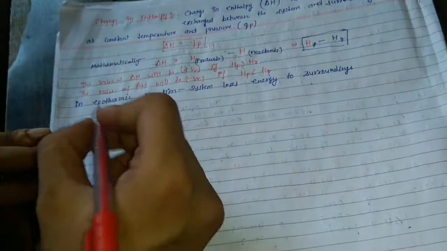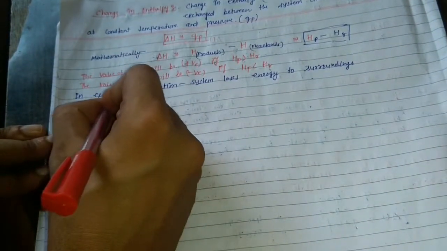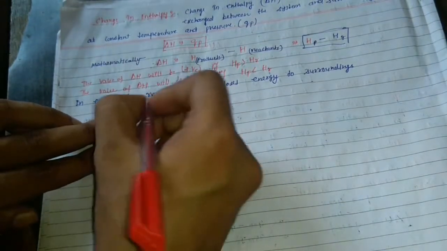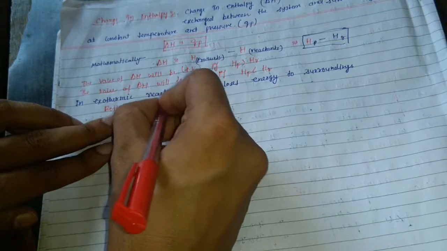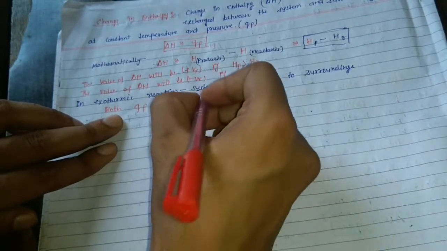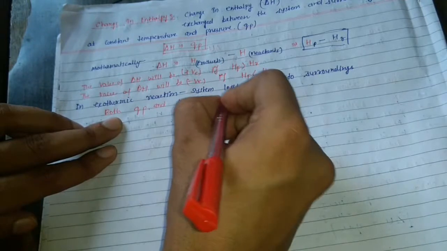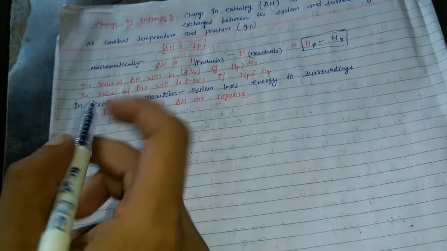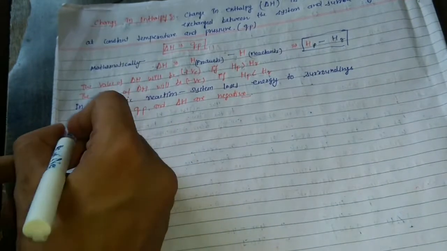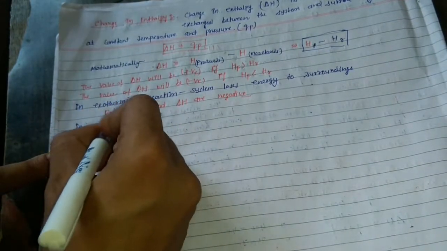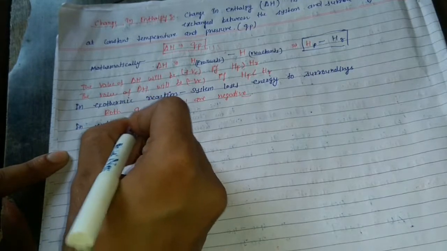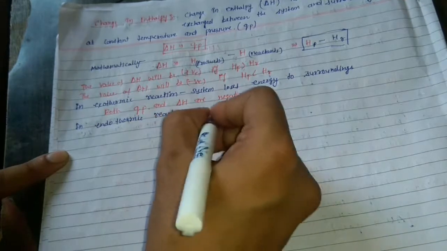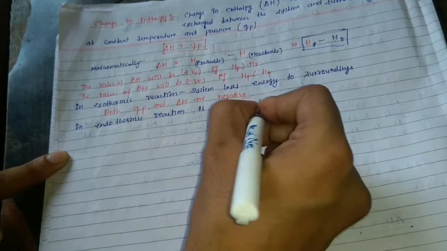So both heat energy and enthalpy are negative. Okay, in an endothermic reaction, it will be positive.